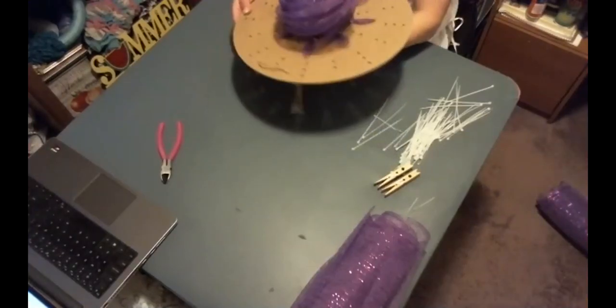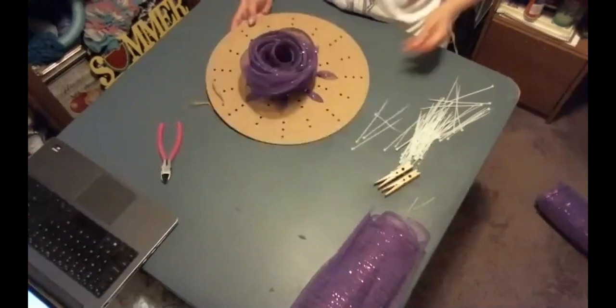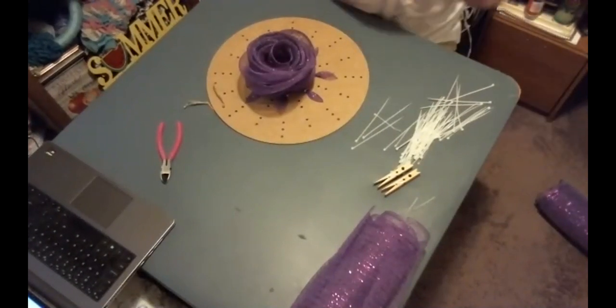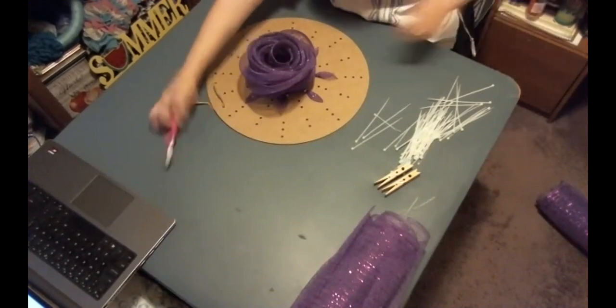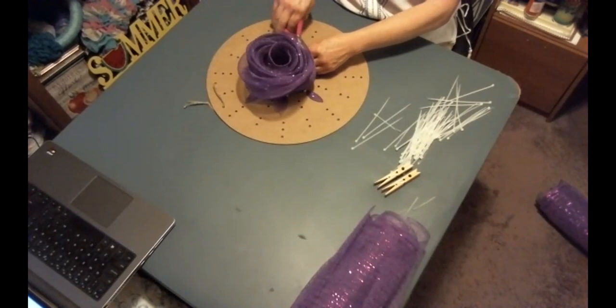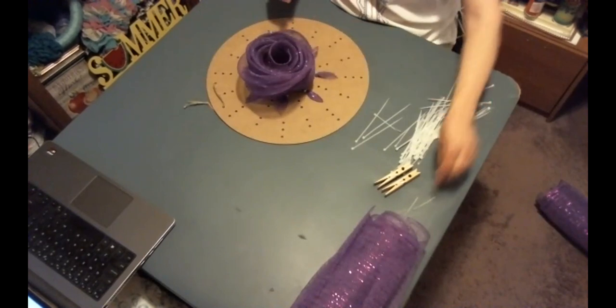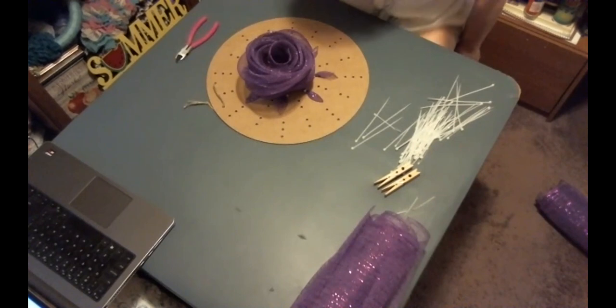That's the center. It should look something like that. That's the very center of your rose. Let me get a drink of water. Oh, I forgot to cut this little zip tie off here. Okay.